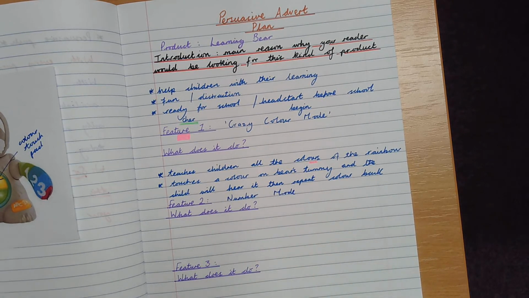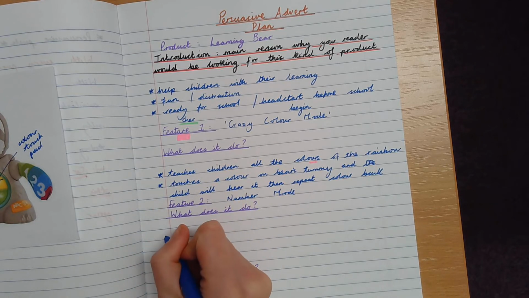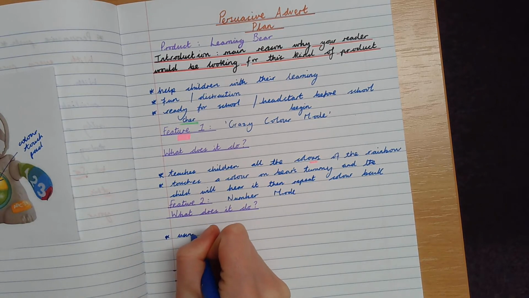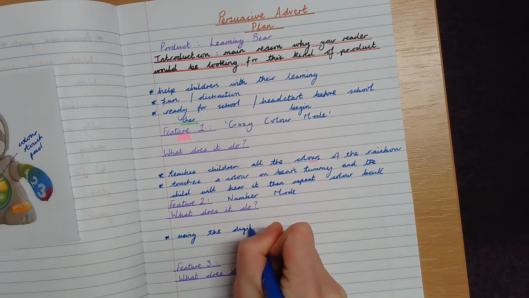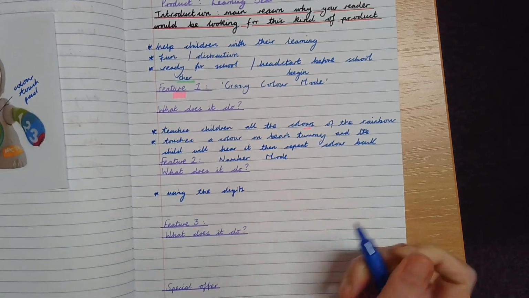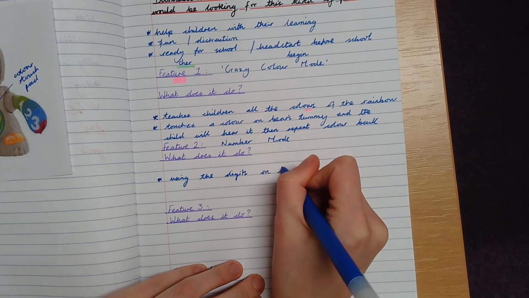And as you've guessed, number mode is going to be something to do with numbers. So how will this work? Number mode. Using the digits on the bear's paws. Using the digits, that means numbers.